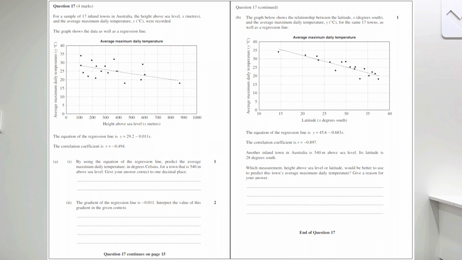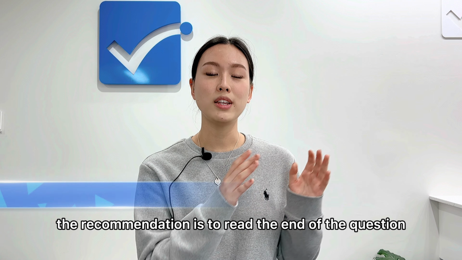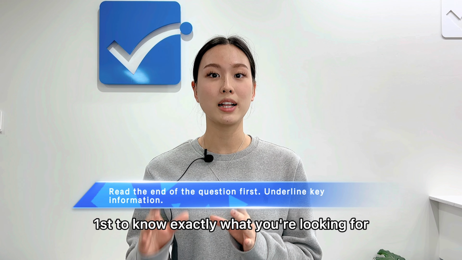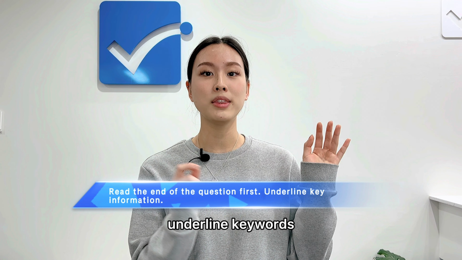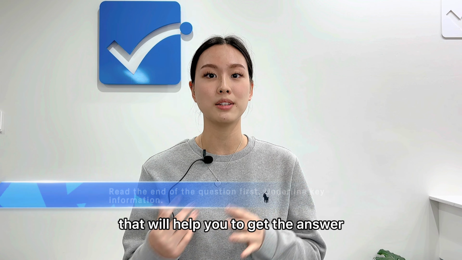So from here, the recommendation is to read the end of the question first to know exactly what you're looking for, and then go back to the information to highlight or underline keywords that will help you to get the answer.